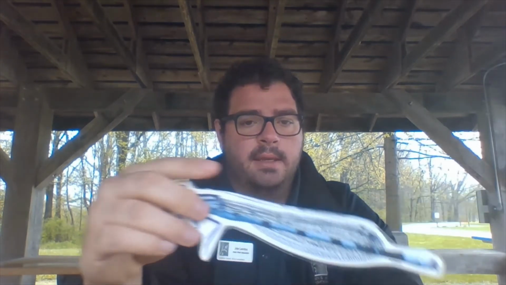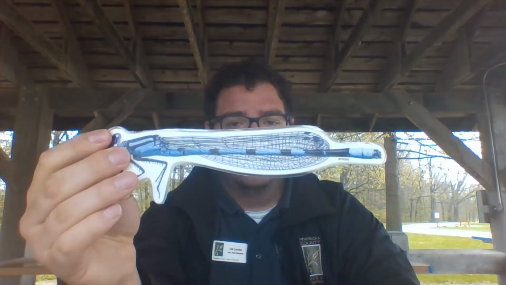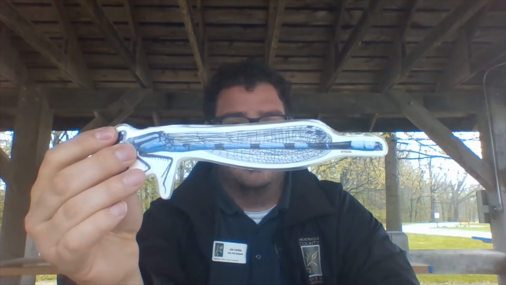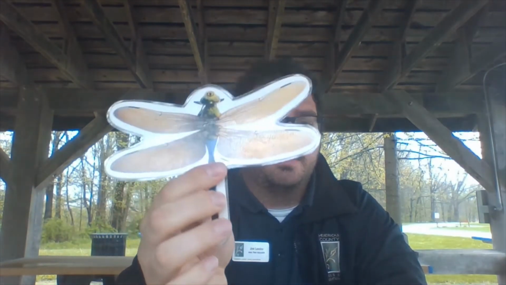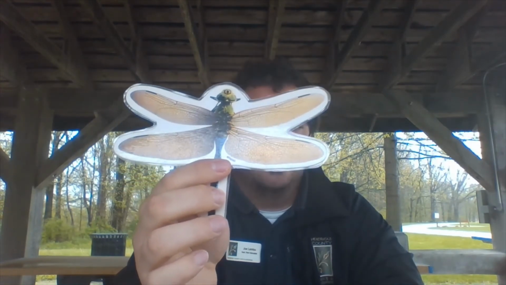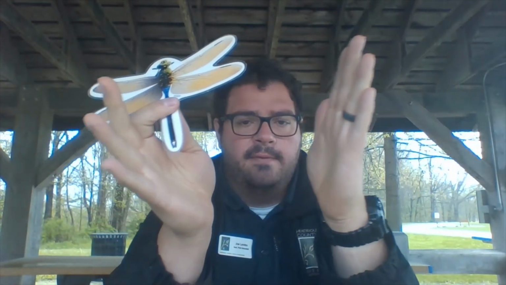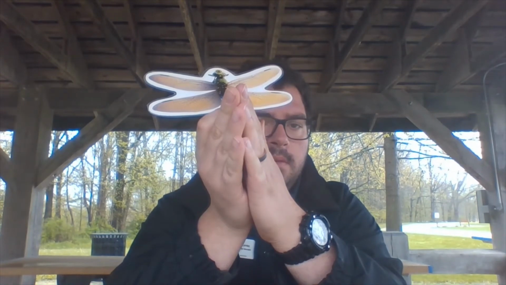Pretty cool. Now the way to tell the difference is when you look at them, the damselfly's wings are always going to be kind of laid down along its back end. Like that. And then on a dragonfly, their wings aren't laid in the back end, they're kind of just put together like so. It's like they'll take the wings and they'll kind of fold them up. Where the damselfly will kind of fold them to the sides.